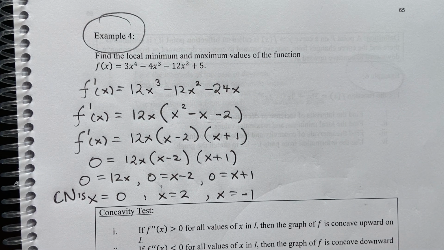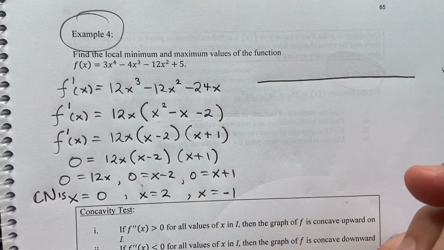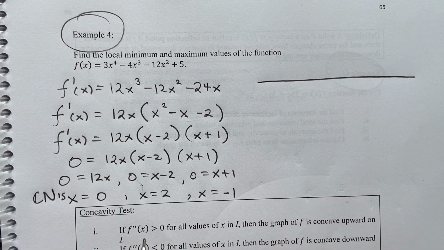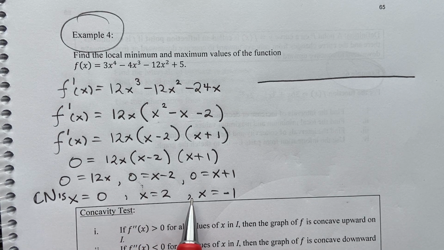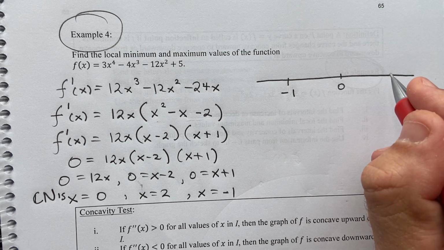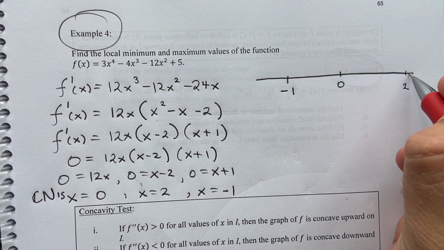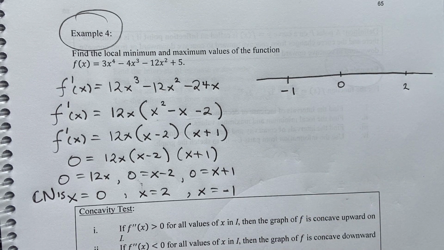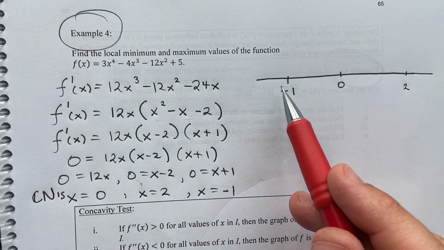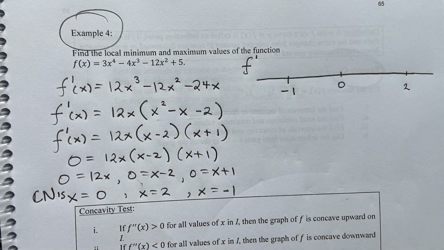These critical numbers now go on your sign chart. So over here, I'll draw this number line. On that number line, I'll place these numbers: negative 1, 0, and 2. And now what we're doing is testing. This is, by the way, a sign chart for the derivative.